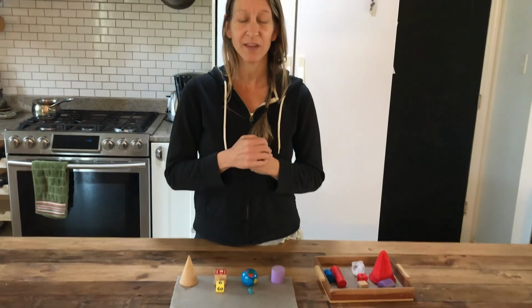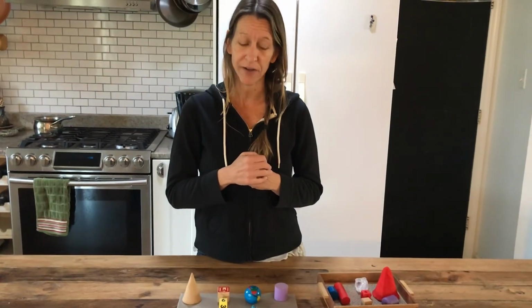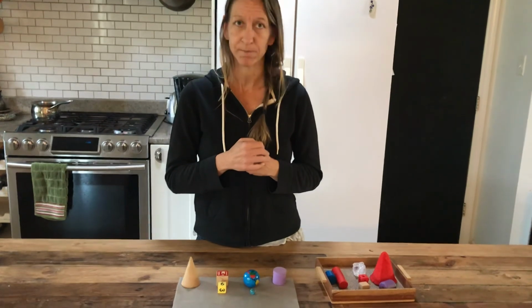So anyway, this is a lesson with the geometric solids. And again, you can try out any of these games at home. So have fun.